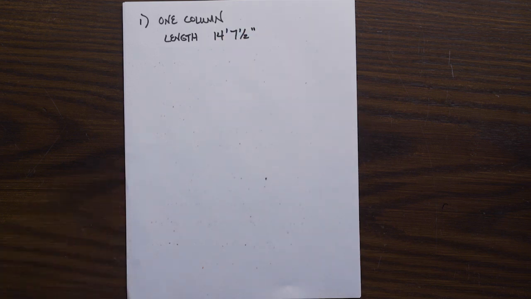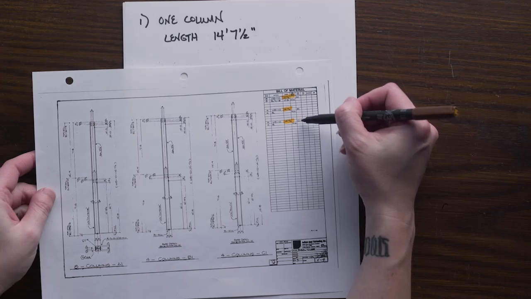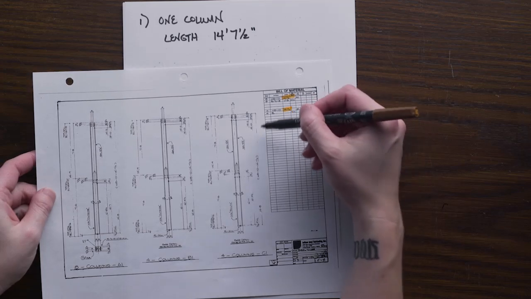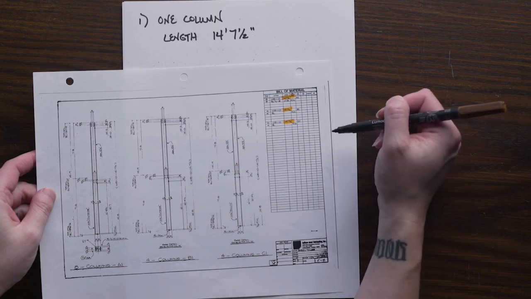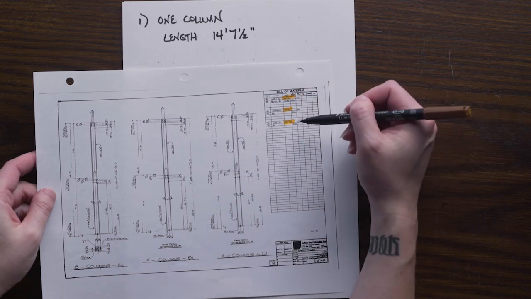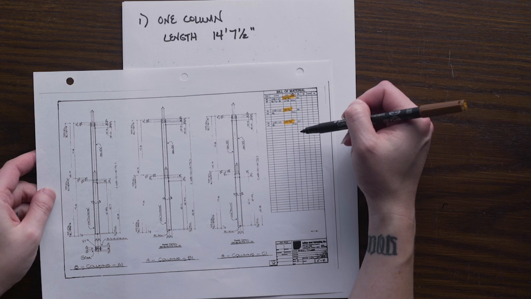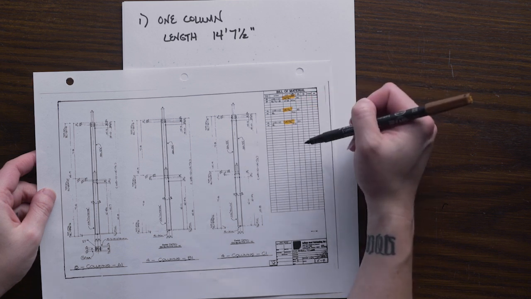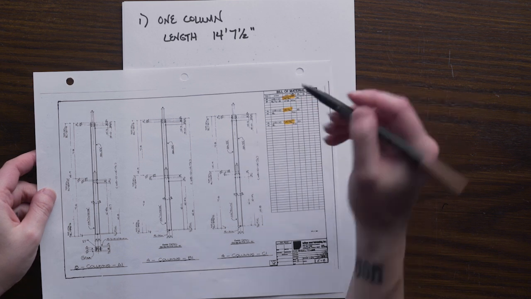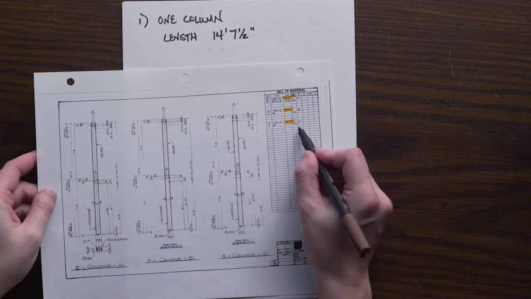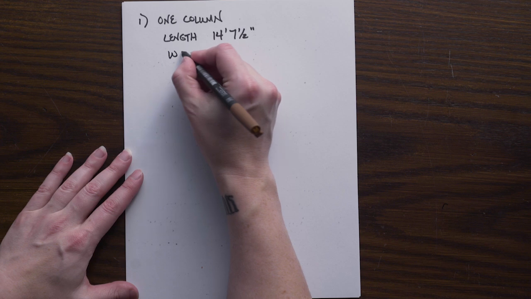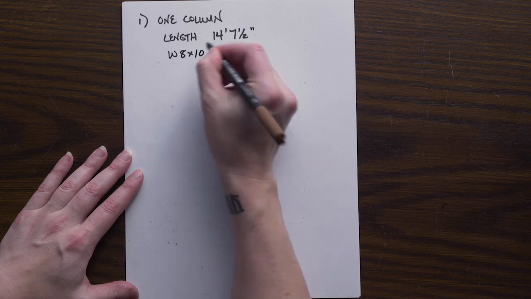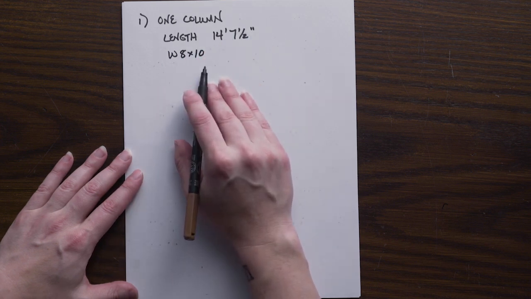If we did not have this information on the bill of materials, and if we did not have an actual dimension provided to us, we can figure out what that height is by using the elevations of our plans, but thankfully we don't have to do that in this problem set. So once we have the length of our column, we know also that W8 by 10 is the steel I-beam that we'll be using for the columns. We'll just be setting them up on end.